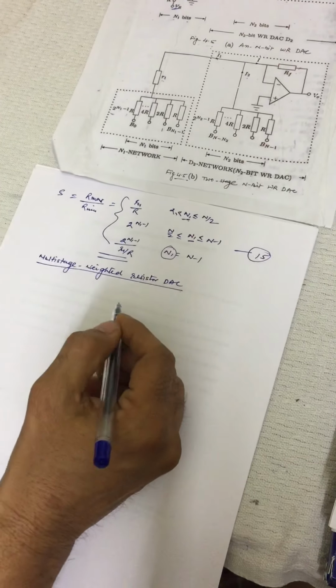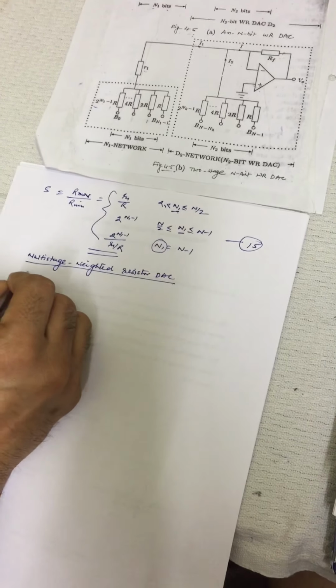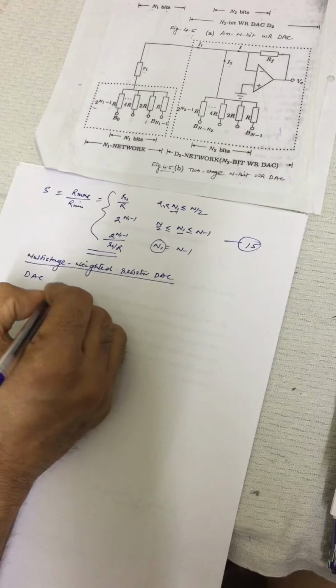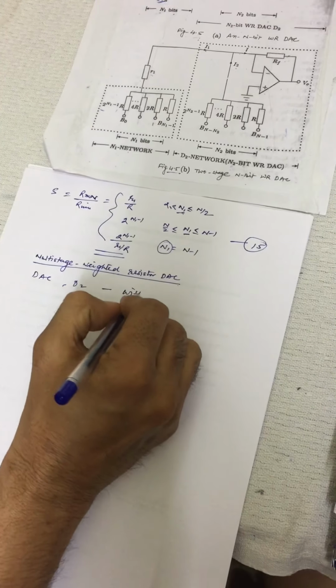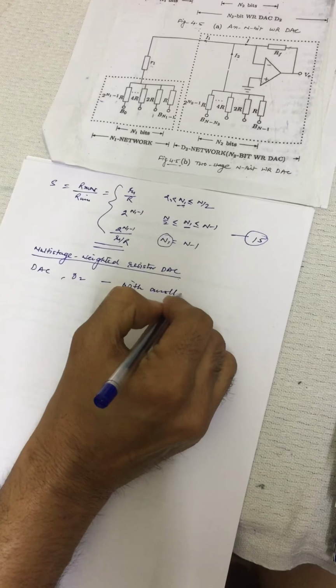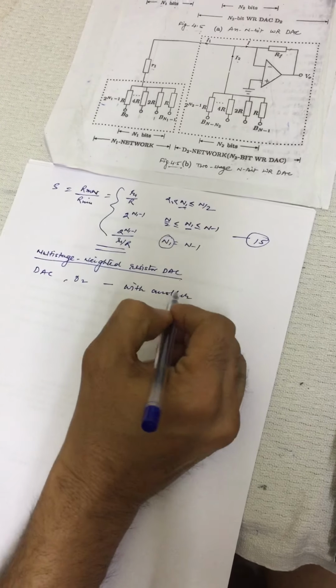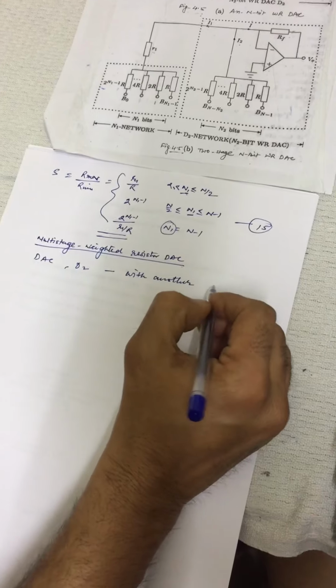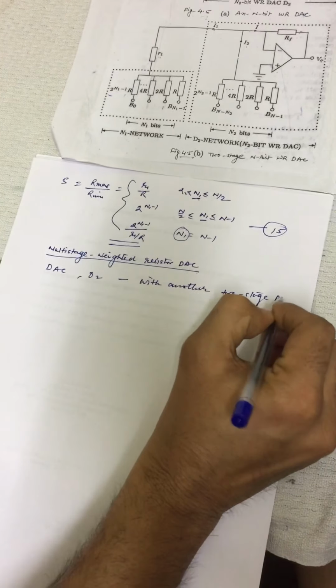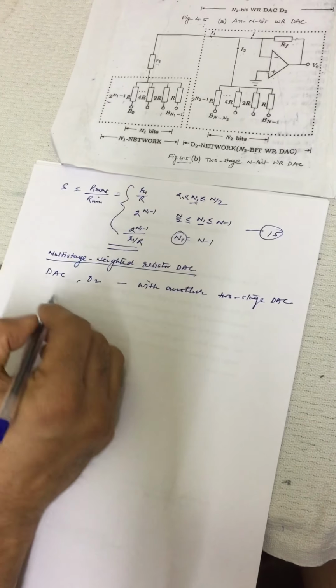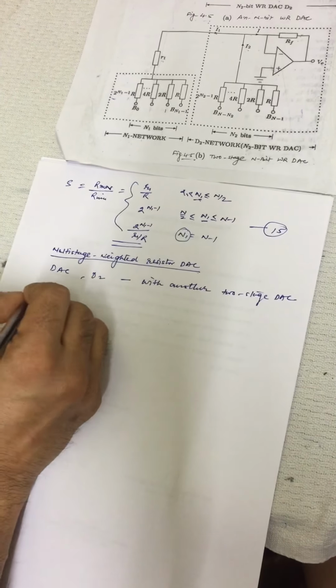In reference to figure 4.5b, we can replace DAC D2 with another two-stage DAC. So this process may be continued.